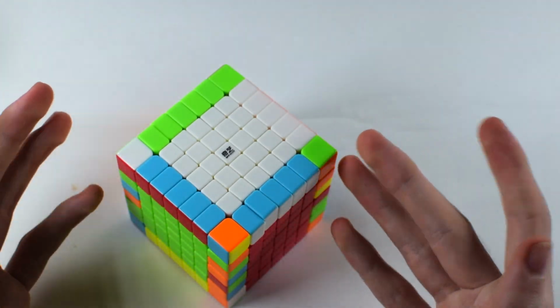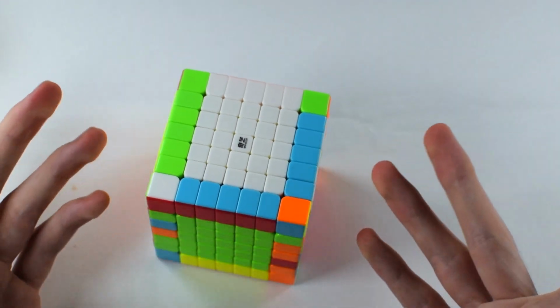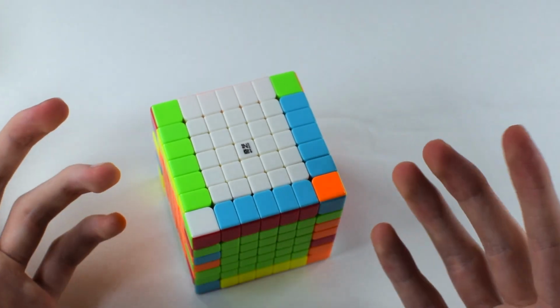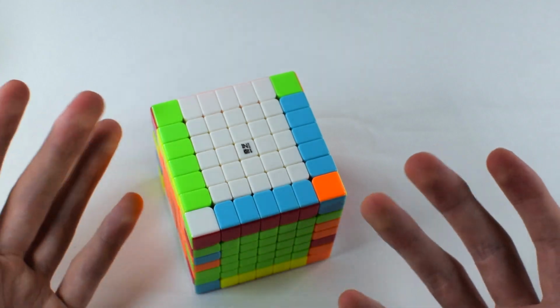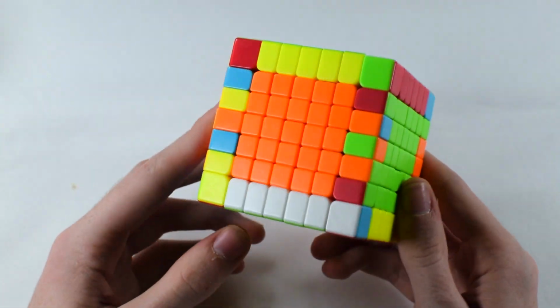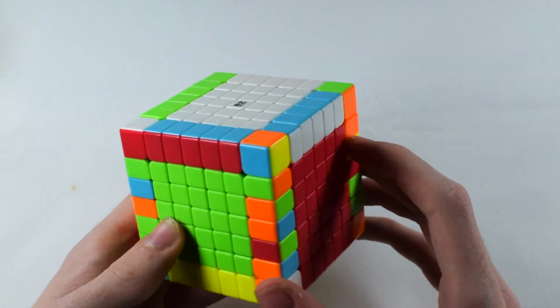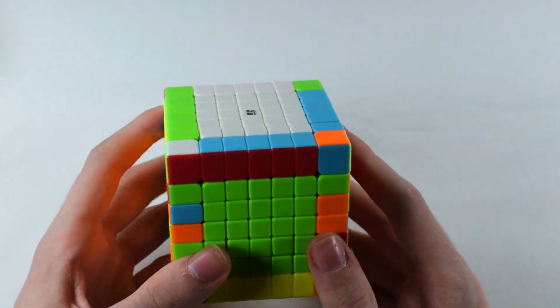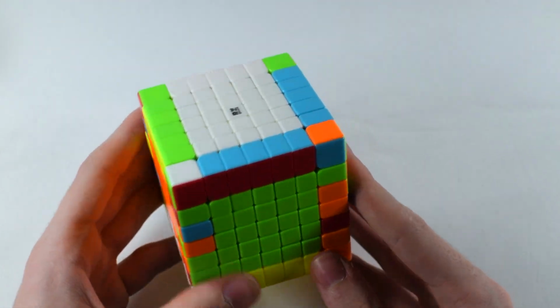So there you go. That is how you solve Freestyle on 5x5 and 7x7. I'm sure you guys were probably expecting a bit more from this tutorial, but like I said, this is really one of those methods that you're just going to have to learn on your own. The other methods are a little bit more step by step, but yeah, that is Method 2, Freestyle.